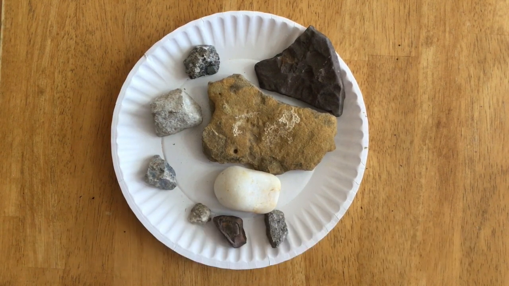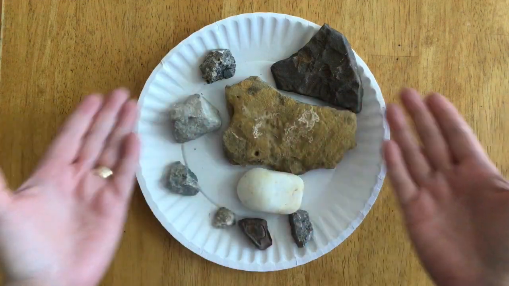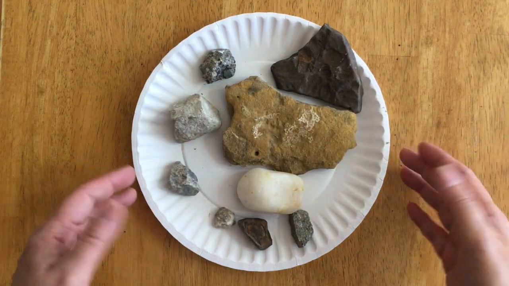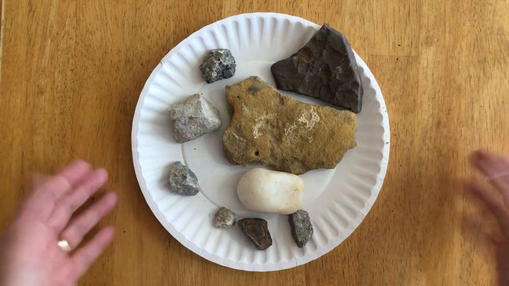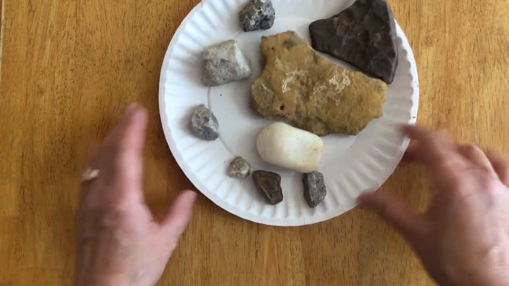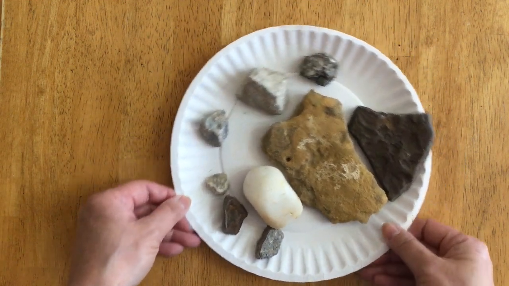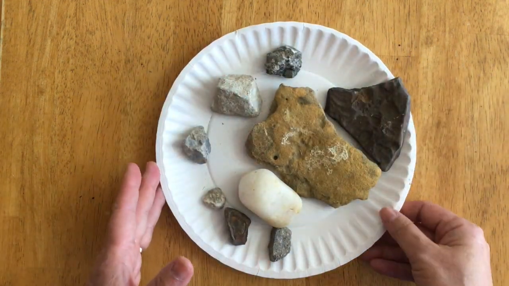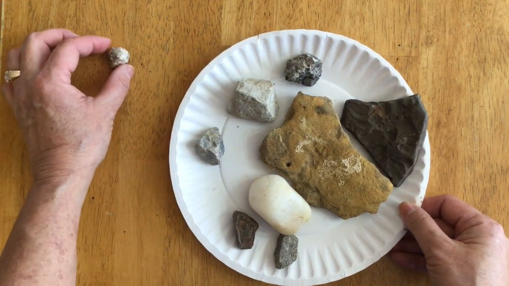This is Mrs. Freilich, and what we're going to do with our rock collection is we have a wide variety of different shapes and textures and colors and sizes. So we are going to arrange these in size order. So you're going to find the smallest one. So I think it's this one. So we're going to put him right here.